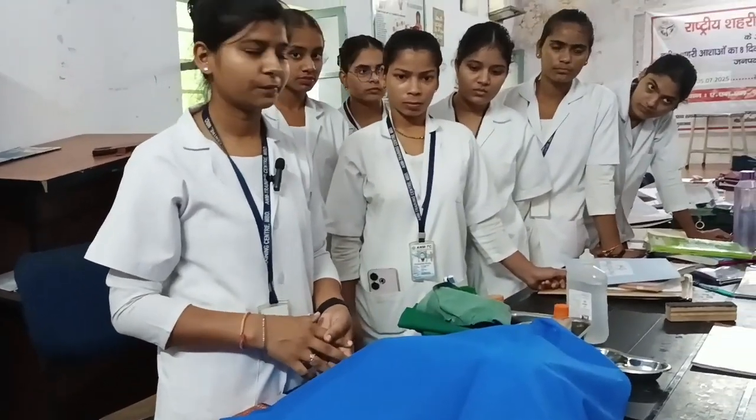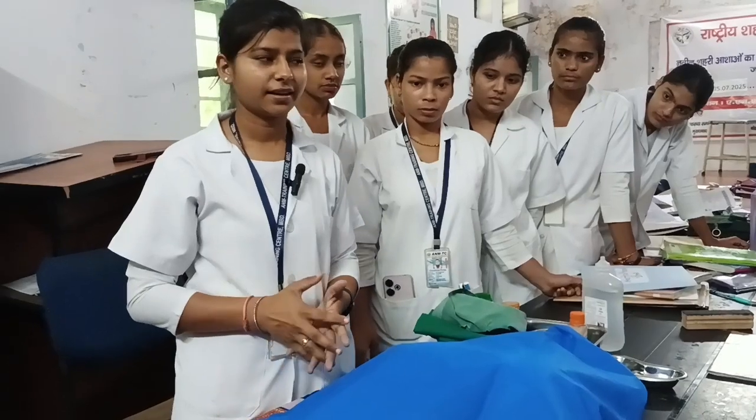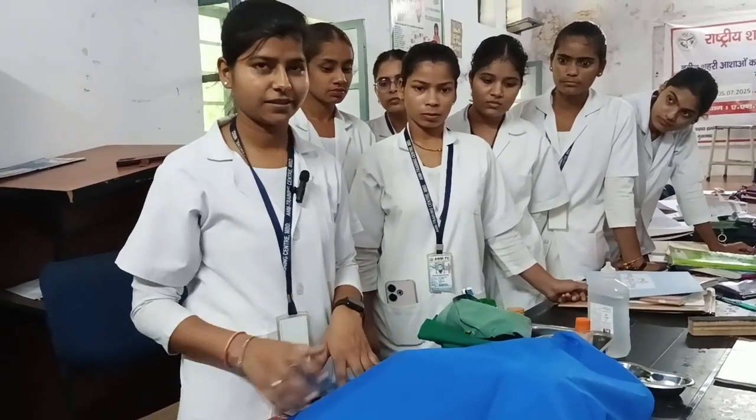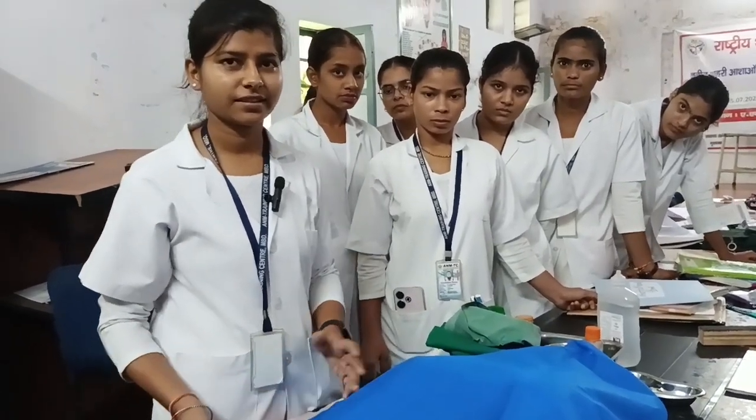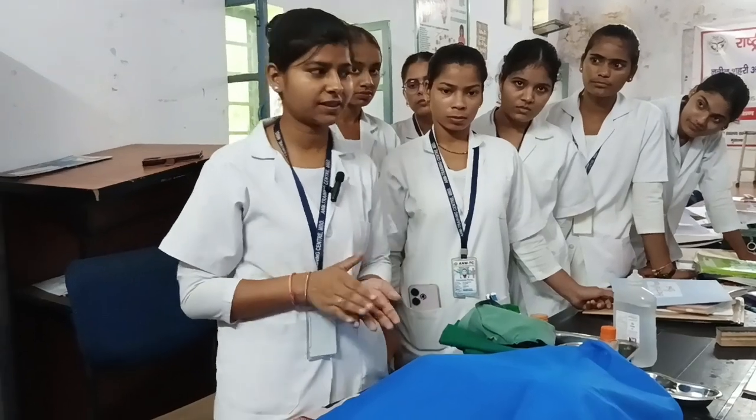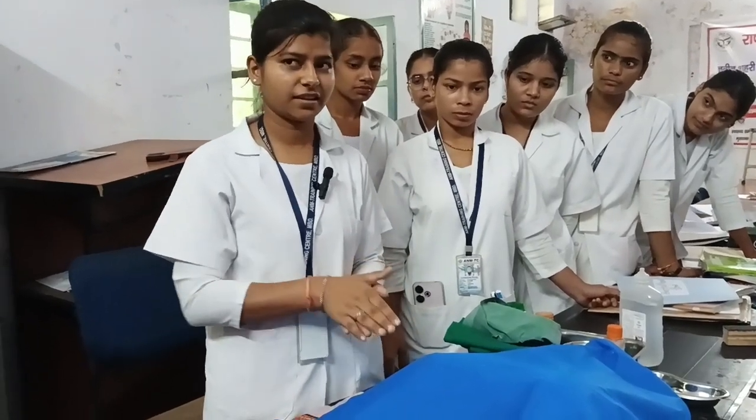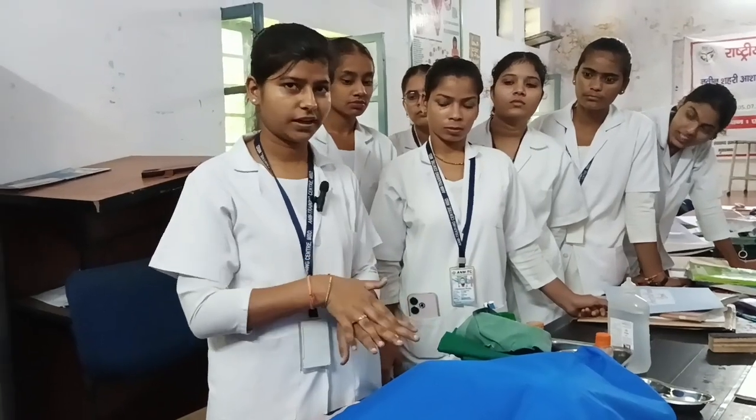When tissue does not get enough oxygen and nutrition due to improper blood flow, the skin starts breaking down, leading to ulcers or open wounds. Bed sore not only causes pain and discomfort but also increases the risk of infection and delays healing, and causes complications if not managed properly.